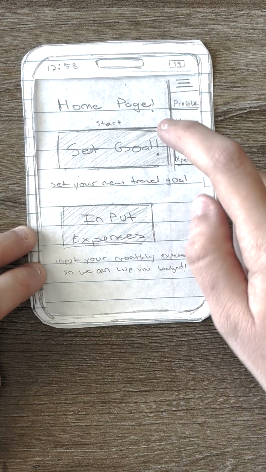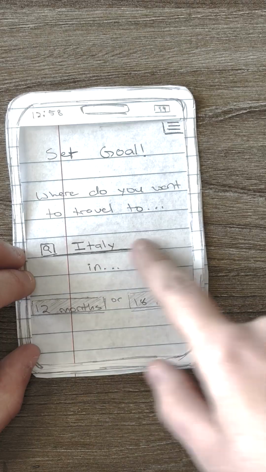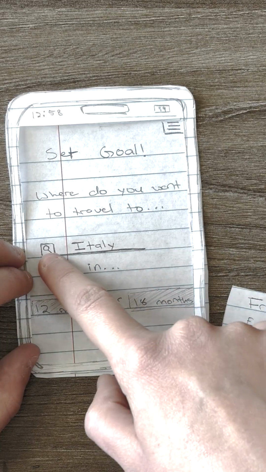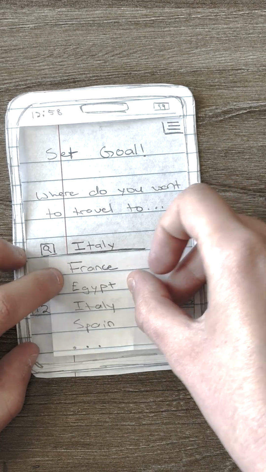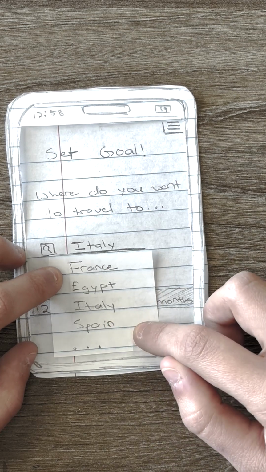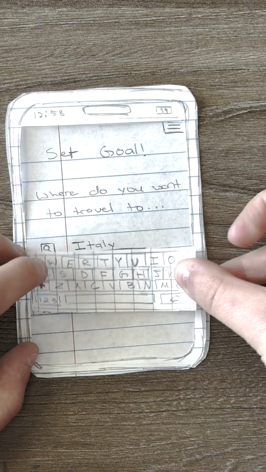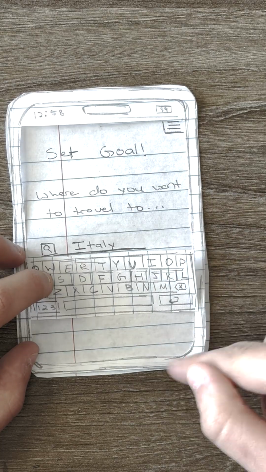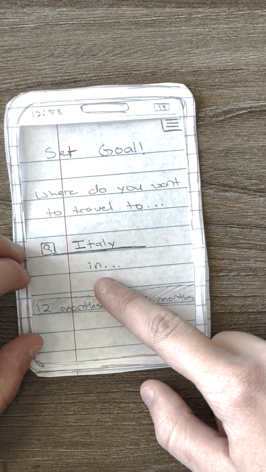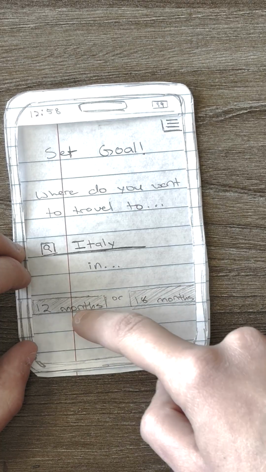When you start, you want to set your new travel goal, and then it's going to take you to this page, and it's going to say, where do you want to travel to? It has a little search bar, and then it's going to bring down a drop-down menu. You're going to scroll and pick whatever place you want to travel to if you don't already have one in mind. Or if you do have one in mind, it'll have a little keyboard, and you can type it in, and then it'll say you want to travel there in either 12 months or 18 months. We're going to choose 12 months.